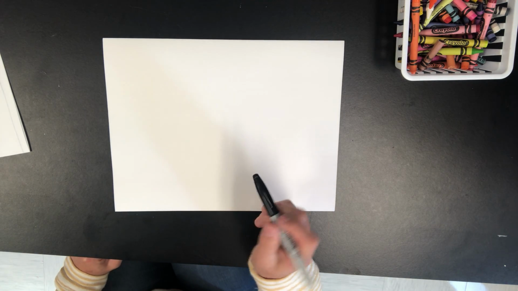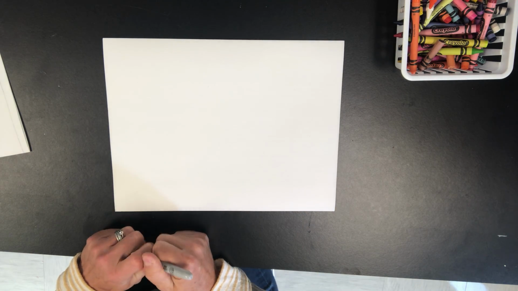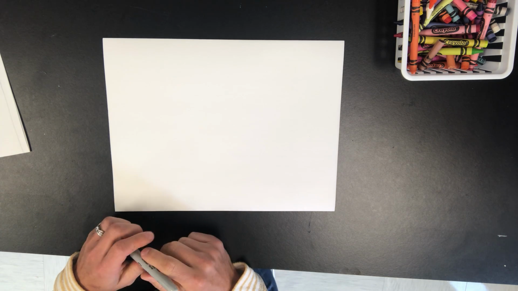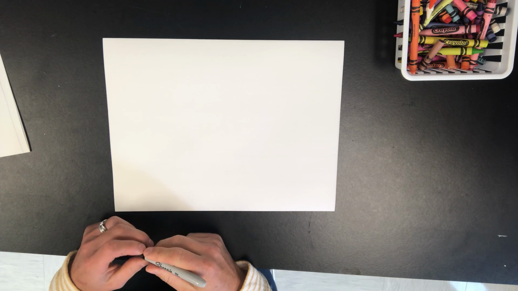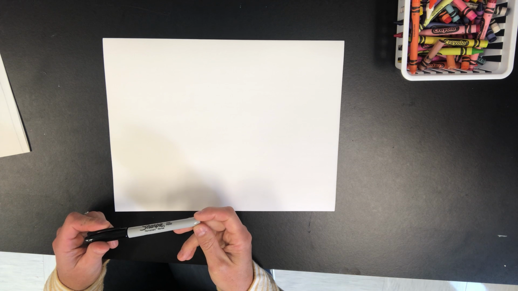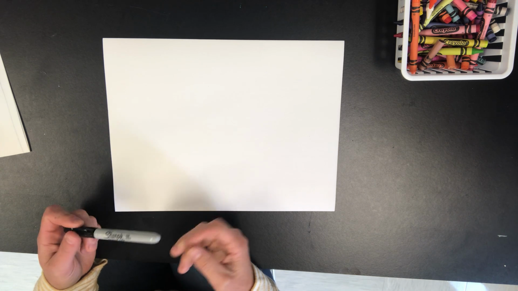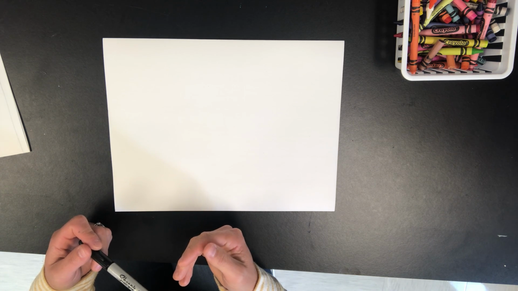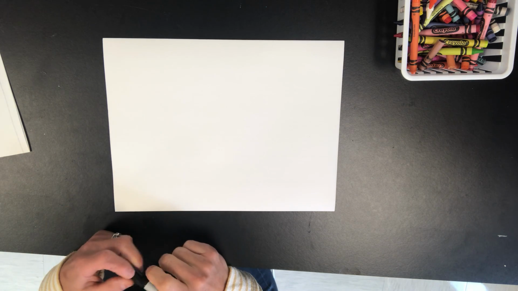If you have one, that would be wonderful. They are permanent, so just be careful. Maybe put something underneath your paper just in case it goes through. But I like using Sharpies just to keep my lines nice and crisp. And also, if I ever use watercolor or paint, I know that it will never blend or smear.